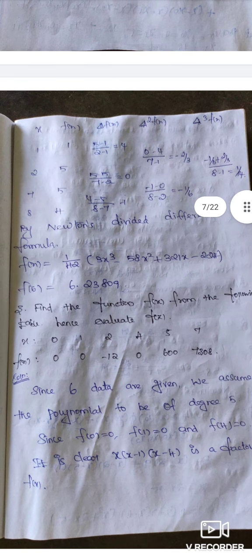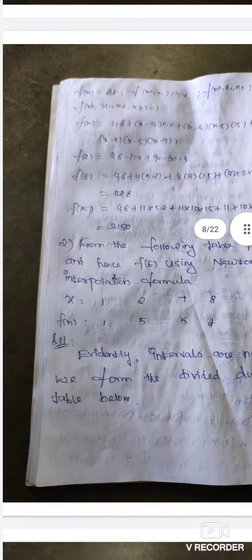Since the given corresponding value for x equal to 0, we get f of x also 0, and for x equal to 1, we get f of x also 0. So f of 1 is equal to 0, and also for x equal to 4, the corresponding f of x is 0, so f of 4 is equal to 0. It's clear x into x minus 1 into x minus 4 is a factor of f of x.